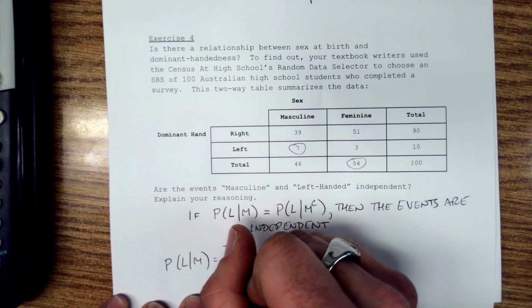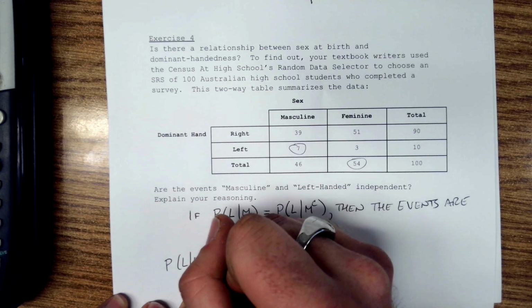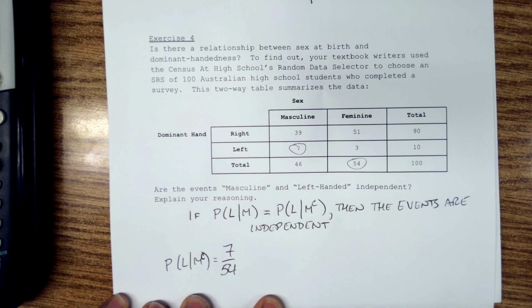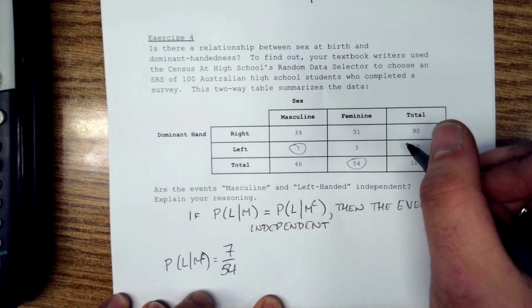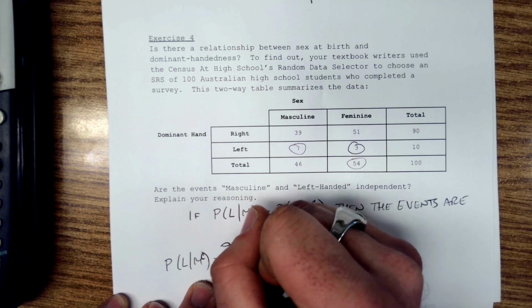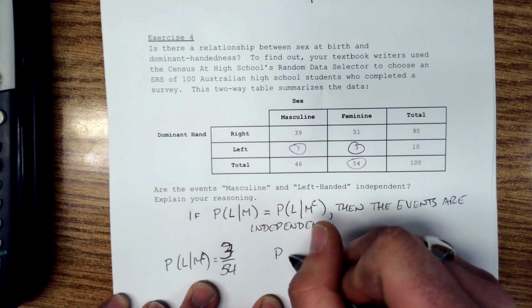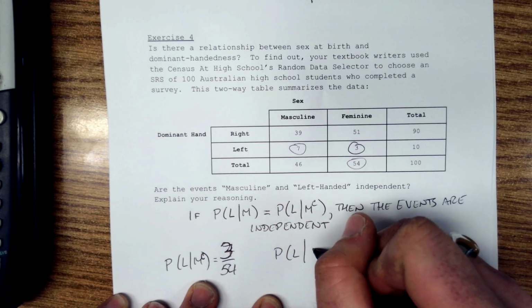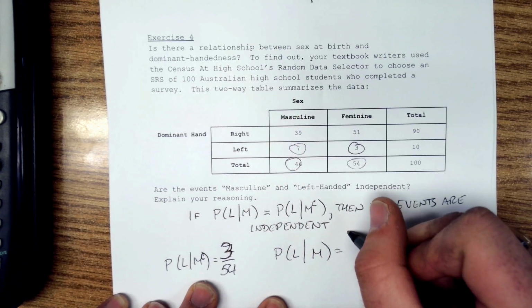So 7 out of 54. Oh, sorry, that was the complement. If they are left-handed and not masculine, that would actually be the 3 out of 54, as opposed to the probability that they are left-handed and actually are masculine, or were assigned so at birth, would be the 7 out of 46.